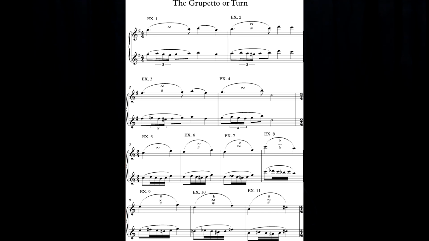Okay? Now example 8, here's a real whammy. We have accidentals above and below the Grupetto sign. What that's going to mean is that we add a flat to the highest note, and a flat to the lowest note. So in this case, if the Grupetto is D, C, B, C, that means the highest note D becomes a D flat, and the lowest note B becomes a B flat. Now here it is with the turn.